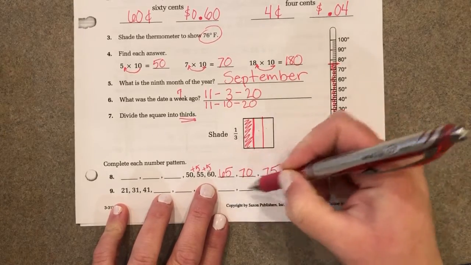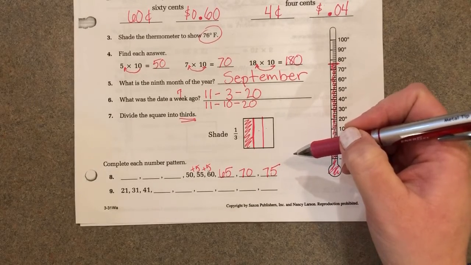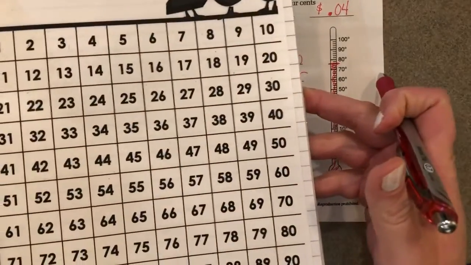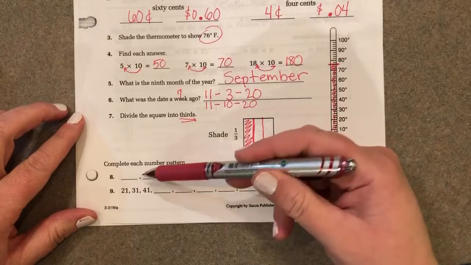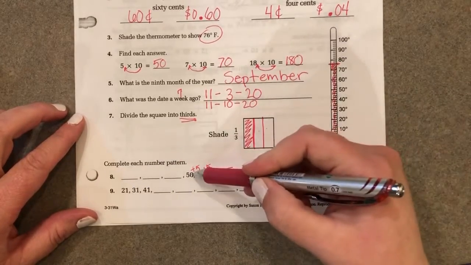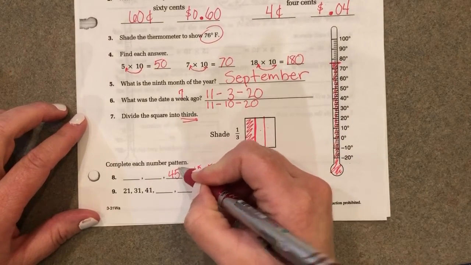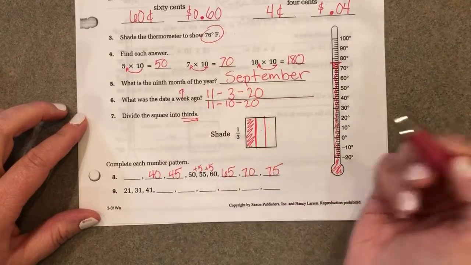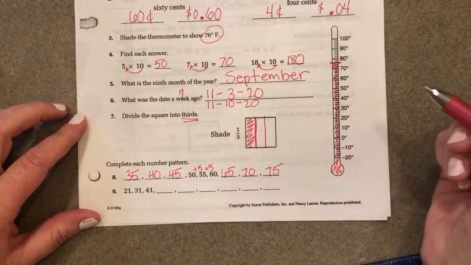Now if you're unsure about your adding, you can always take out your number chart and start counting. Okay? So when we go backwards on a +5 pattern, we have to take away 5. So 50 take away 5 is 45. 45 take away 5 is 40. 40 take away 5 is 35.